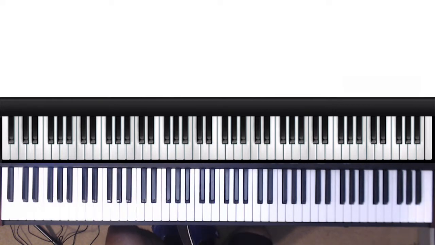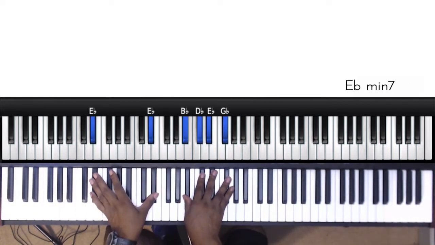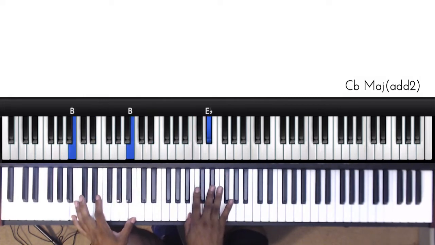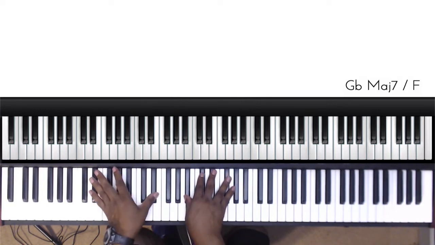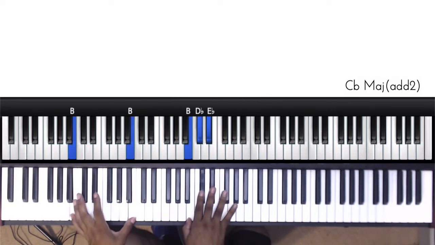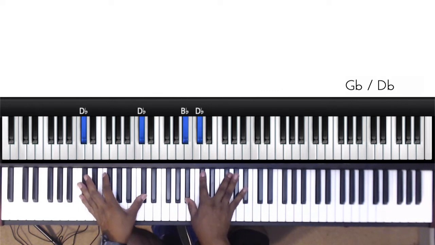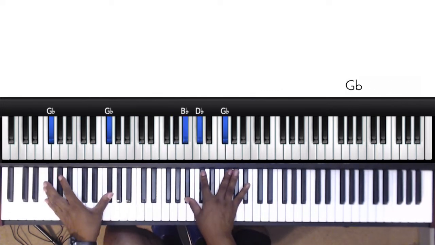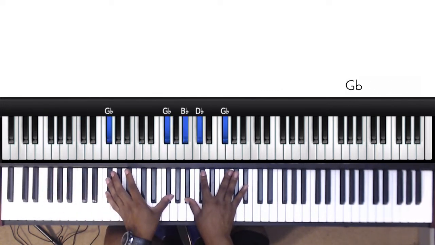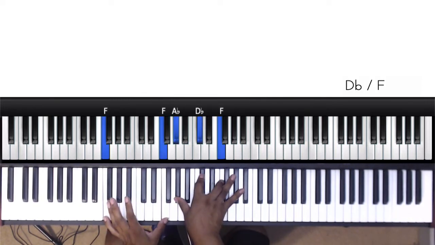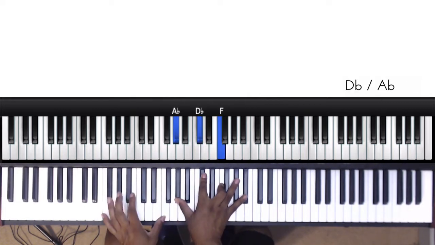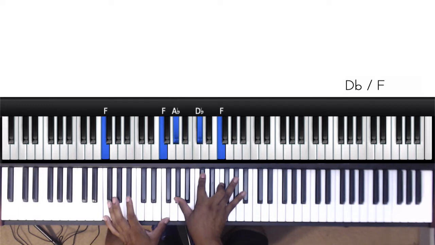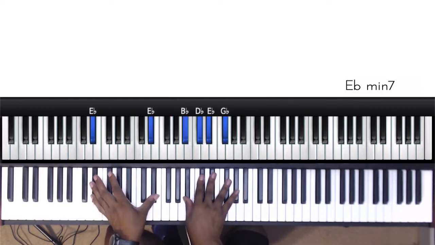Next part, like a bridge. Starting on this G flat to this D flat major over F, to this E flat.